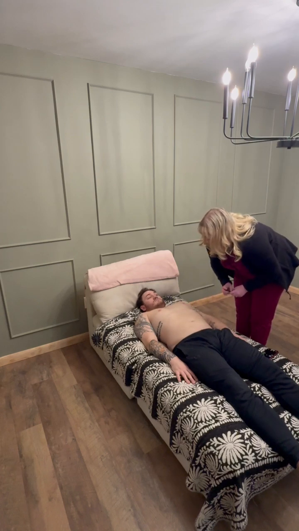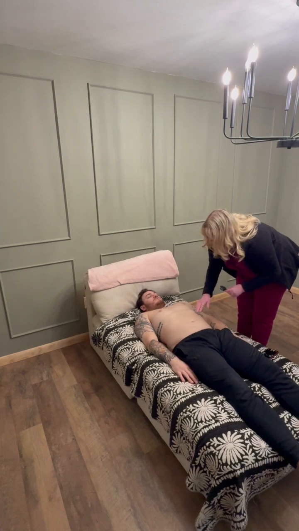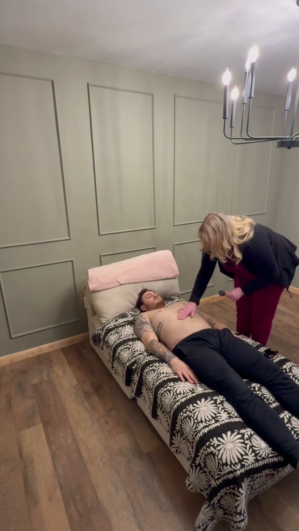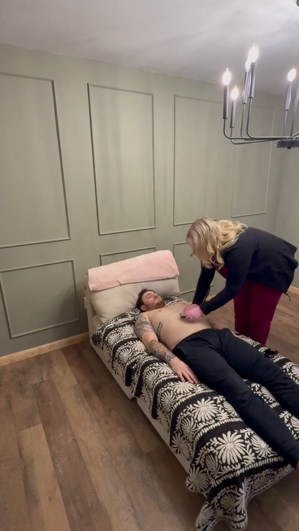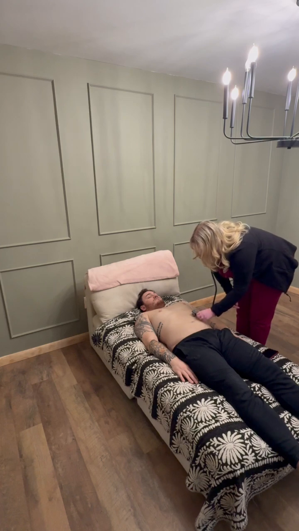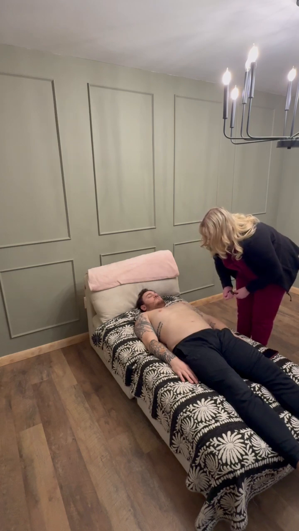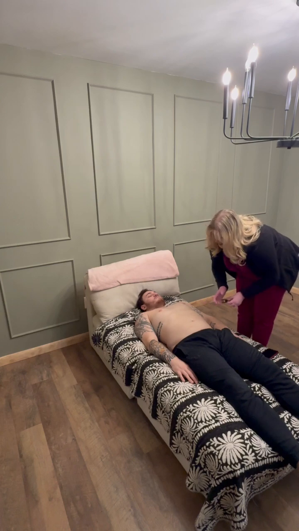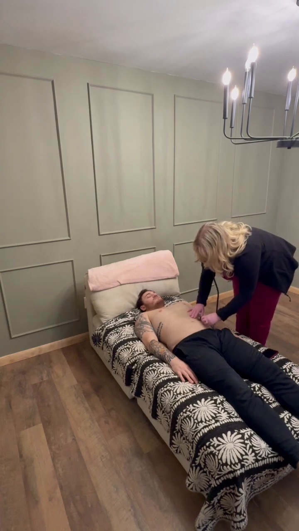No bruit auscultated of the abdominal artery or the aortic artery. Now moving 1 inch laterally to each side are your renal arteries. Okay, no bruit of the renal arteries auscultated. Now listening to your iliac arteries, they're 2 inches lateral of your umbilicus.